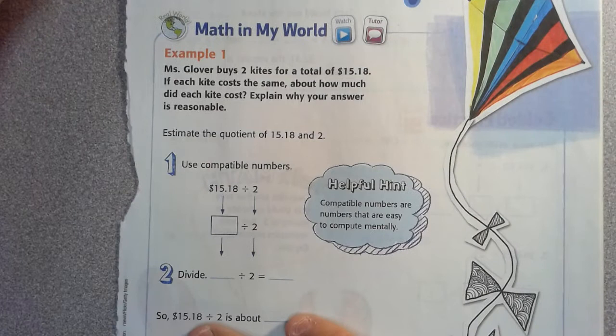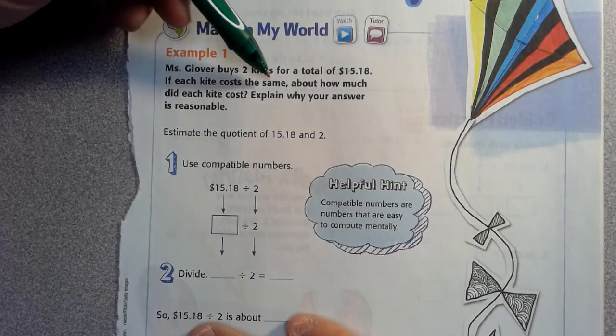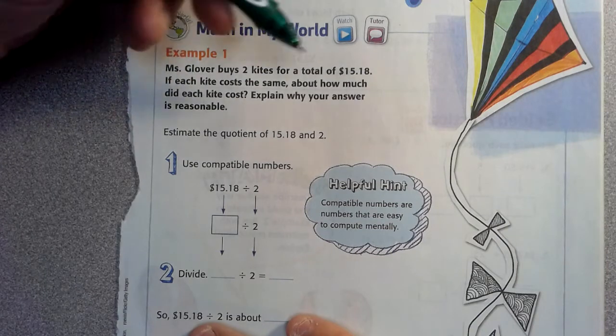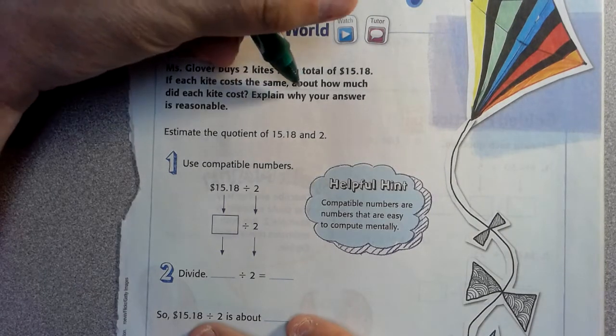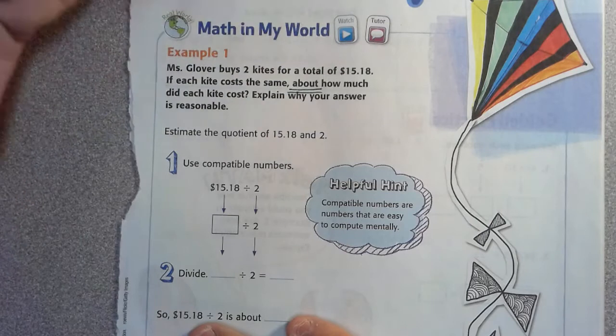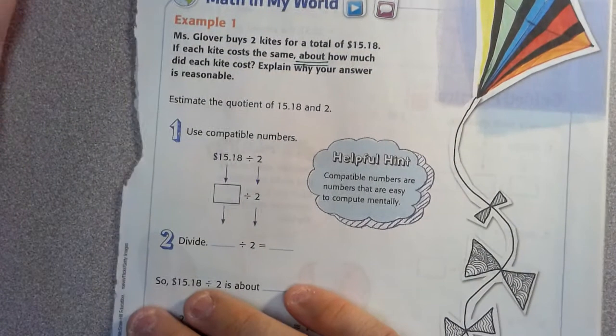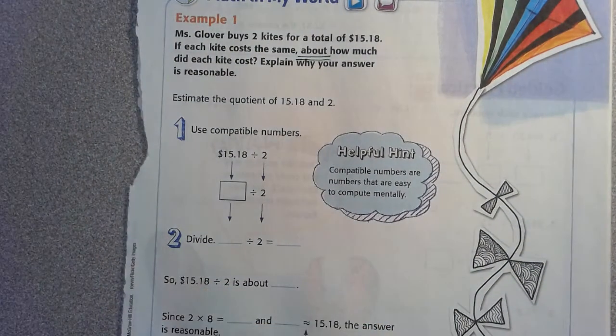Math in my world, example 1. Miss Clubber buys 2 kites for a total of $15.18. If each kite costs the same, about, now this word about is a key word, the fact that we're going to estimate. So when you see the word about, that's what tells you that you're going to estimate.